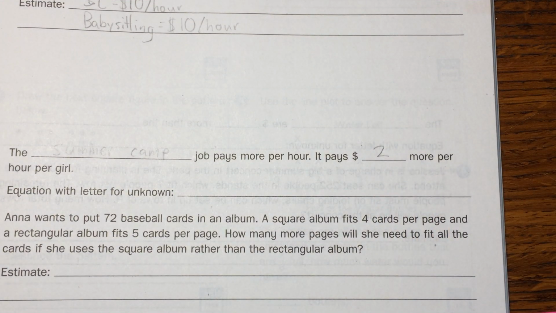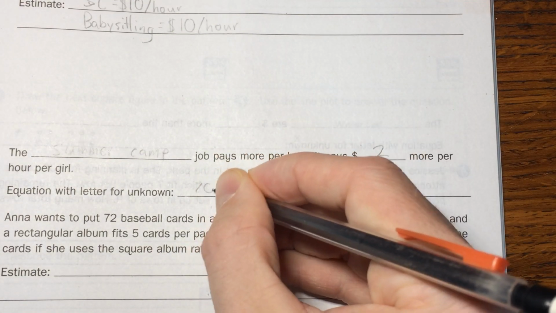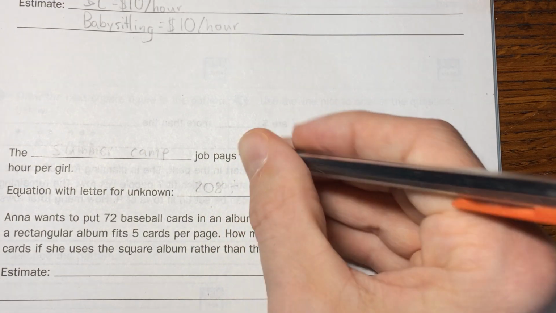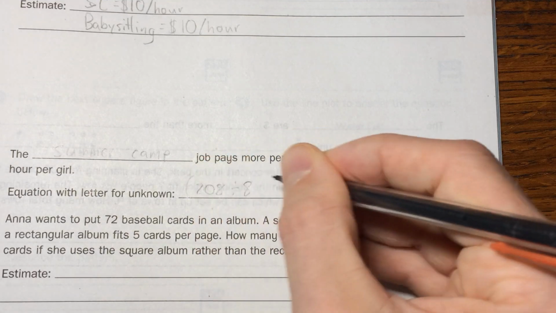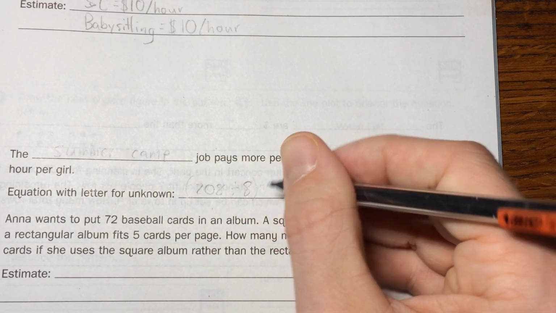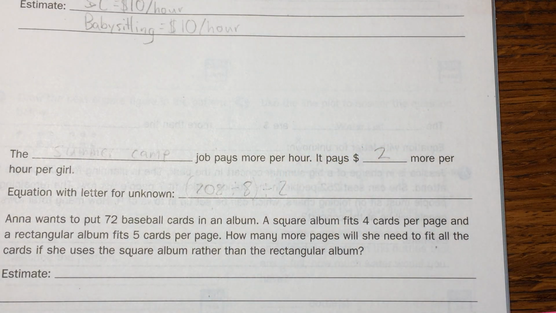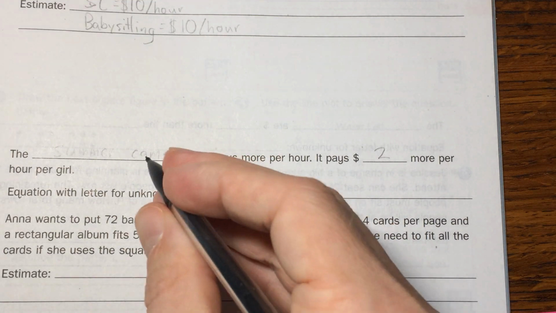And then lastly, the equation that we need to solve here really is something that we basically already did. We did 208 divided by 8. And then that was divided by 2. And then we also had, I believe it was, oh, this one's got to go first.